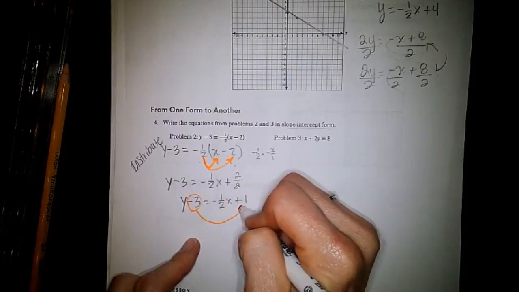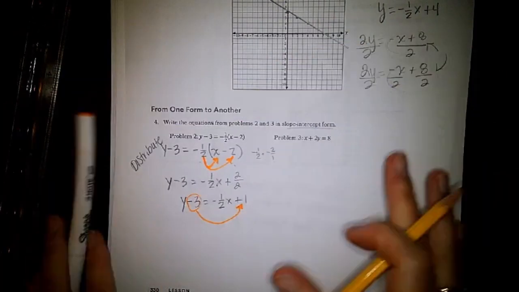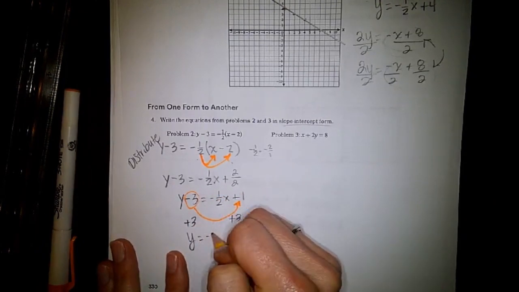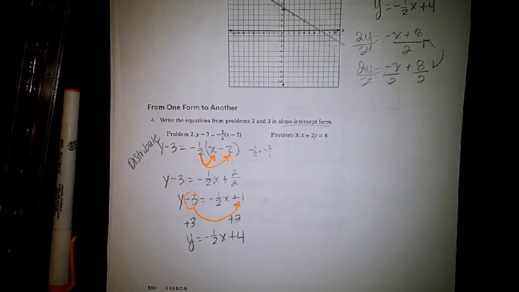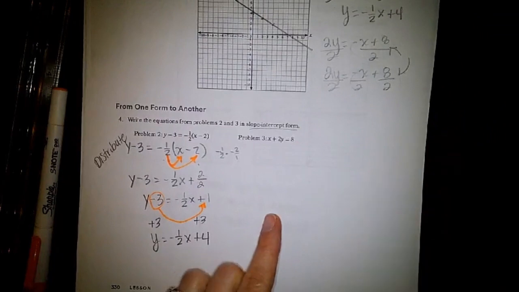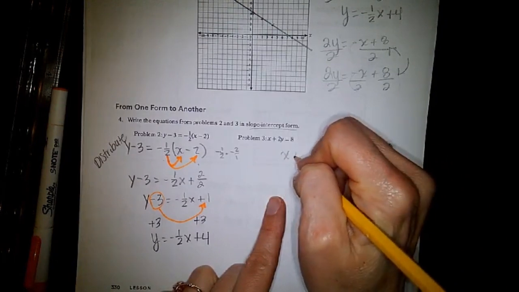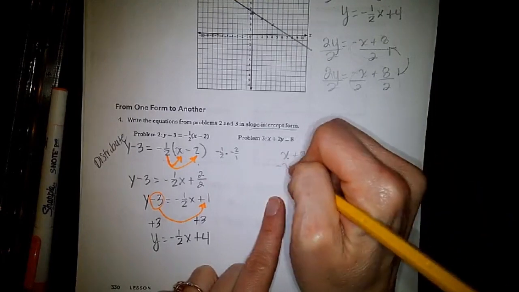Why are we doing the same problem over and over again? Ready? Same situation. I think it's the same problem. X plus 2y equals 8. We subtracted x. It is the same problem. 2y equals negative x plus 8. Are you okay if I go pretty quickly since we just did this problem? Divide by 2. Y equals negative 1/2 x plus 4. It's the same problem we just did right here.